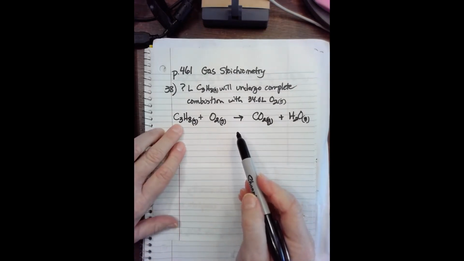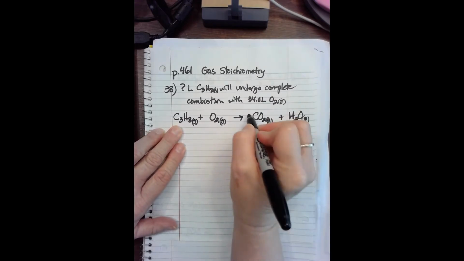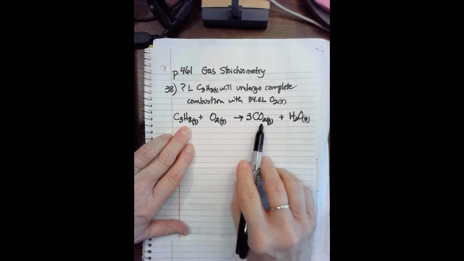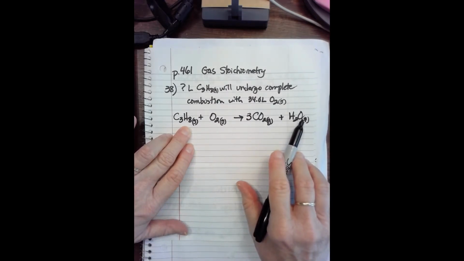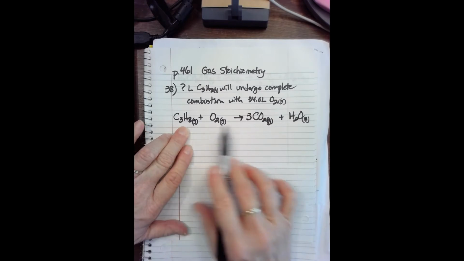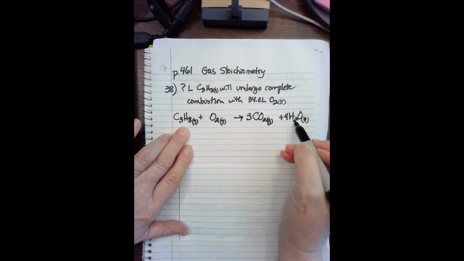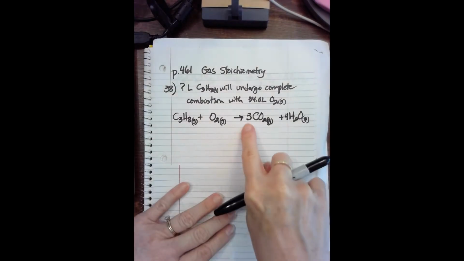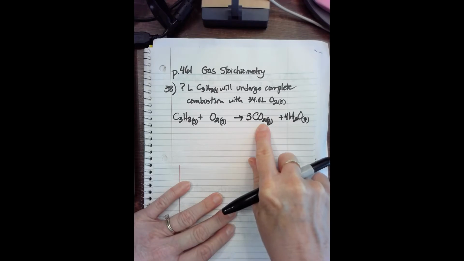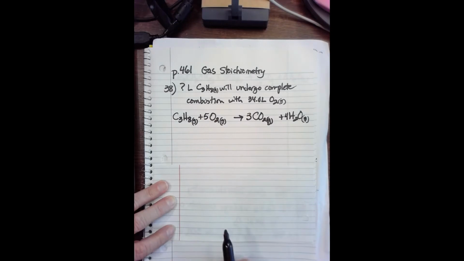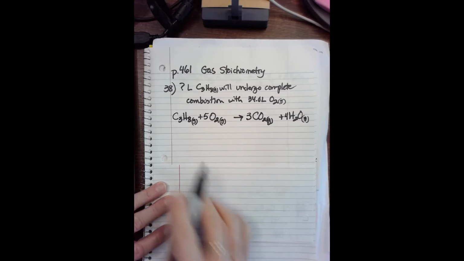So we have 3 carbons on this side, so that means we'll need 3 carbons over here. And we're going to leave the oxygen to the end since oxygen is in both places here. So we have 8 hydrogens over here, so we need 8 hydrogens over here. We can accomplish that by 4 times 2. And now let's count up our oxygens. 3 times 2 is 6, plus 4 more is 10. So there's the 5. And you remember this was actually an equation that was balanced in the lecture as well, as we're looking at the combustion of propane.